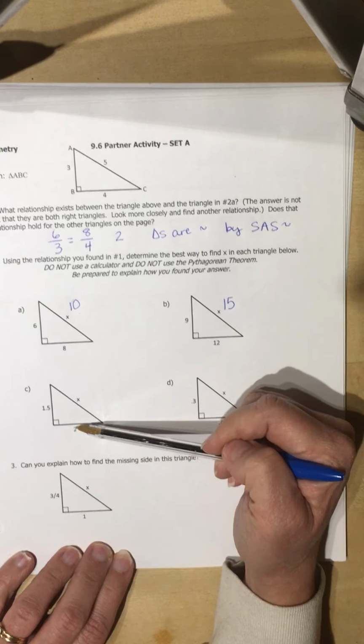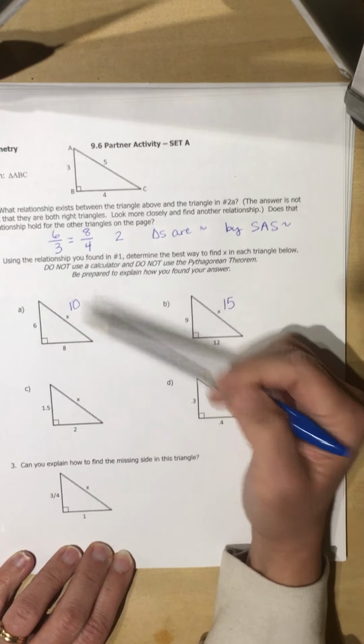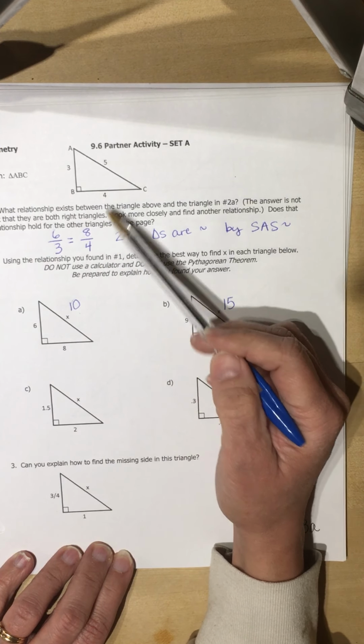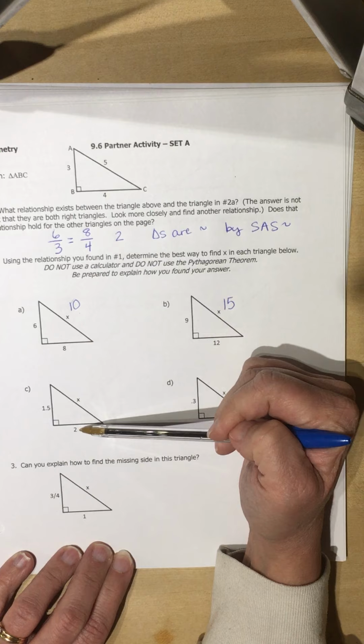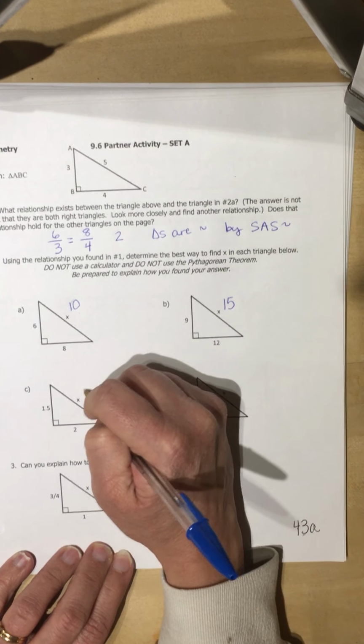On this one, it's a reduction. You need to divide by 2. So if you take 3 and divide by 2, you get 1.5. If you take 4 and you divide by 2, you get 2. So that means if you take 5 and divide by 2, you get 2.5.